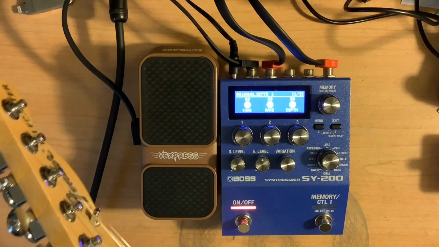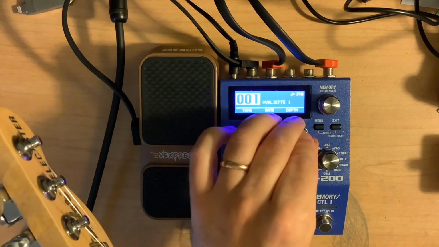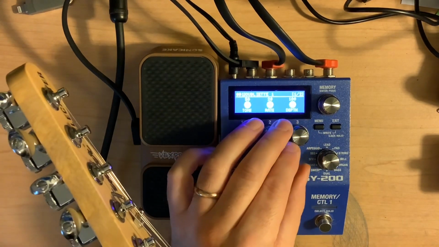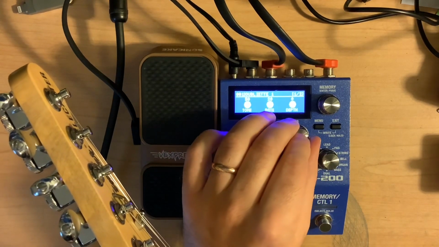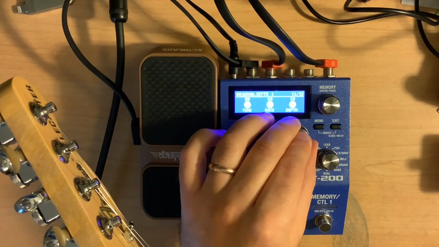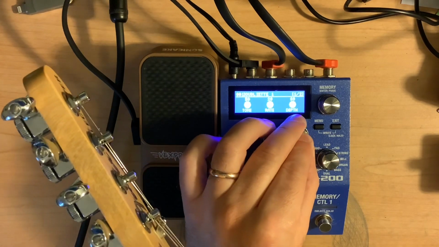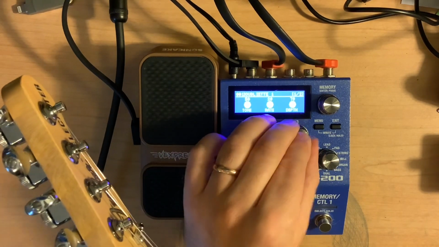Let's go low on the rate. Up on the depth. Down on the depth. So it's not really diving that far at all. There we go.